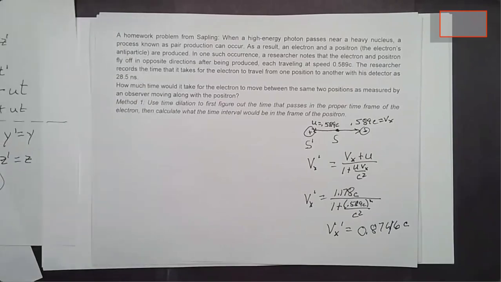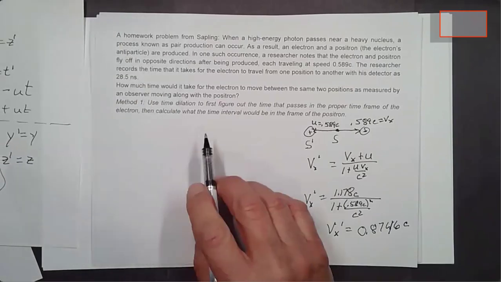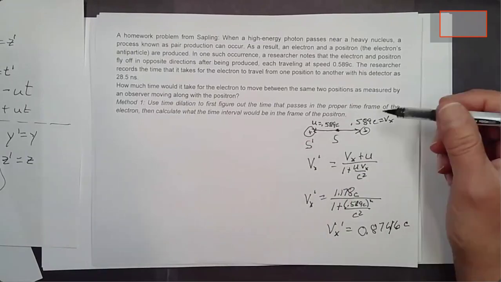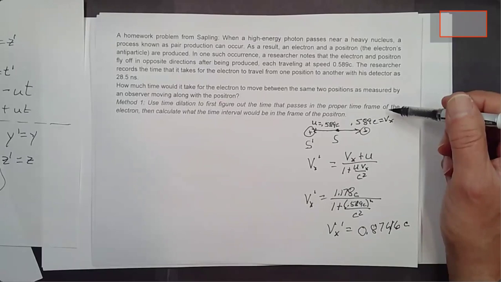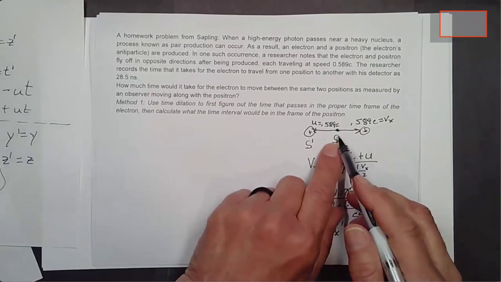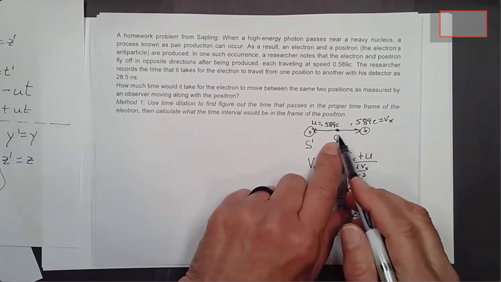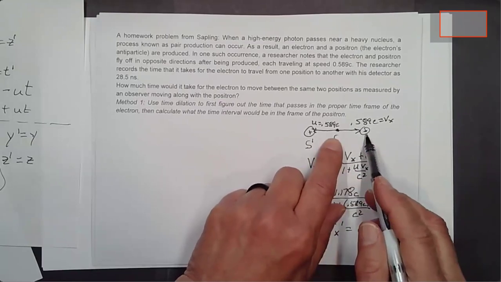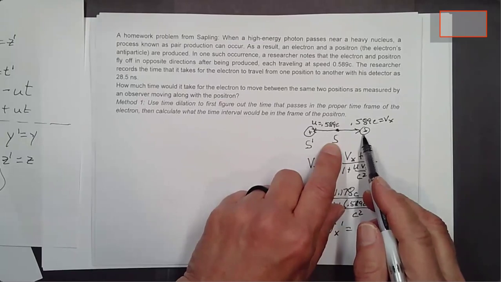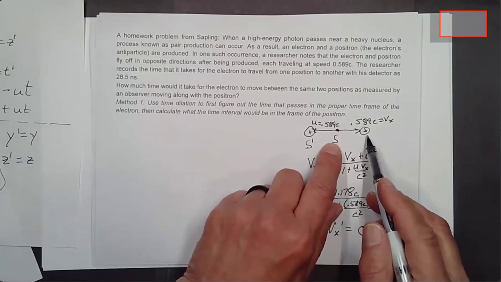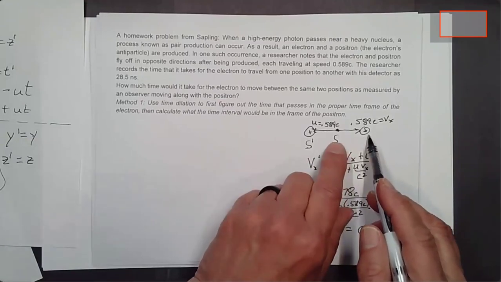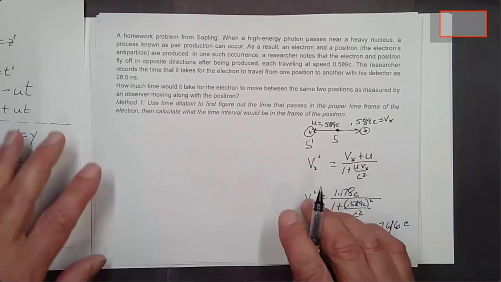All right, use time dilation to first figure out the time that passes in the proper time frame of the electron. The laboratory sees the electron as moving, so the time interval recorded in the laboratory is actually T prime. It's not the proper time. The time in the frame of the electron is the proper time.